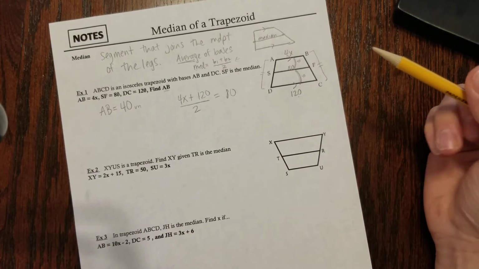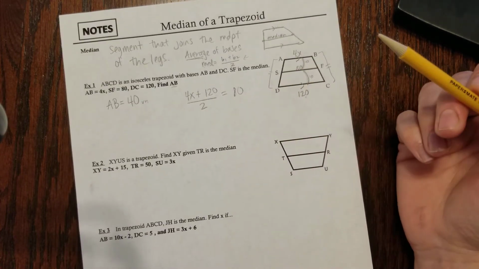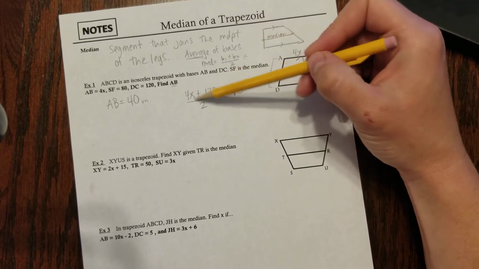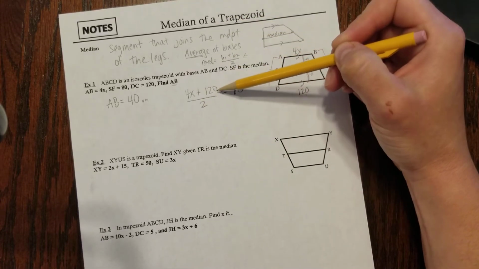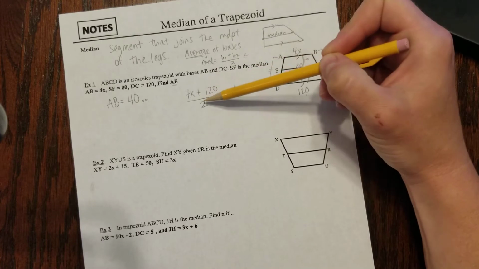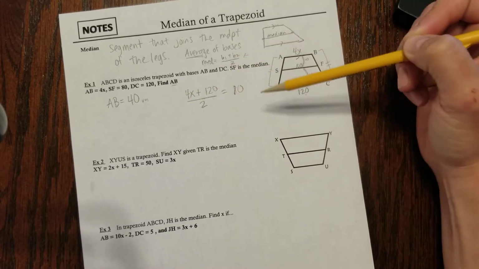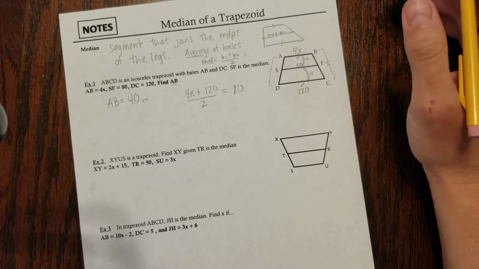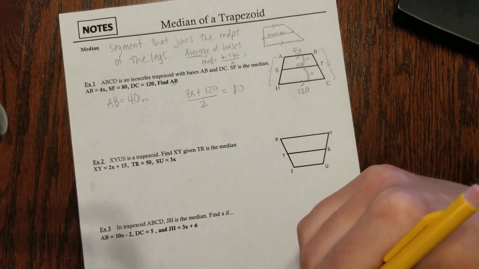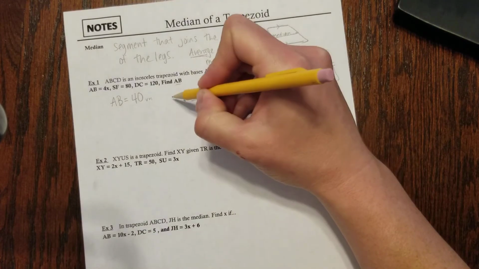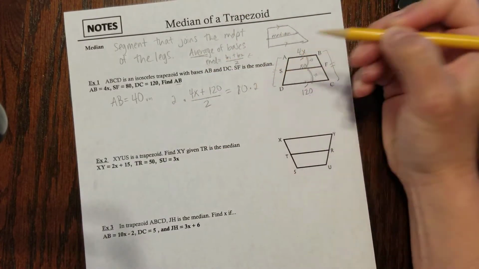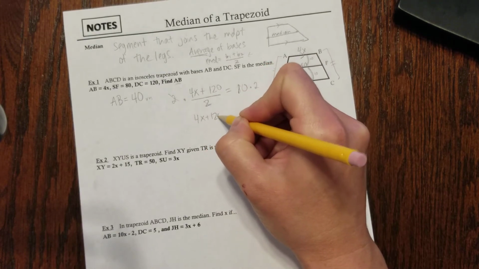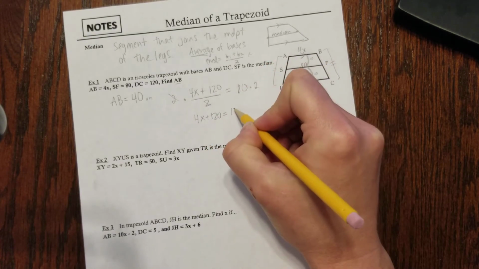All right, so now we're going to solve this equation. So we've got some algebra to do here. There's a couple things we can do. Some people like to divide both of these parts by 2 first. Great strategy. Some people like to get rid of the divided by 2 by multiplying by 2. Great strategy. There's no one right way to do this. We just have to make sure that we're doing the math correctly. For this problem, I'm going to just go ahead and multiply by 2. So that will cancel these 2's out. So 4x plus 120 equals 80 times 2 is 160.